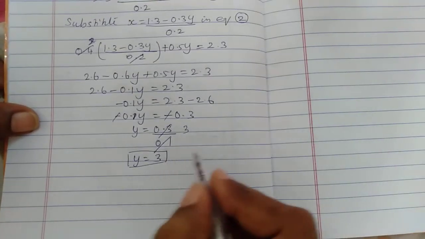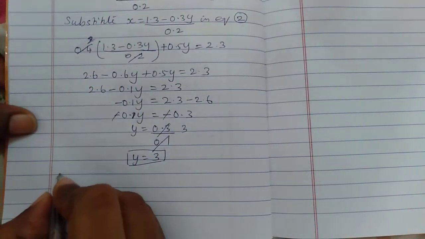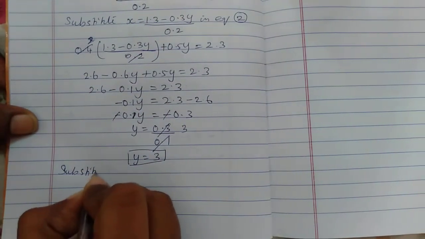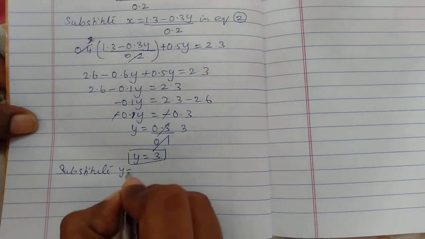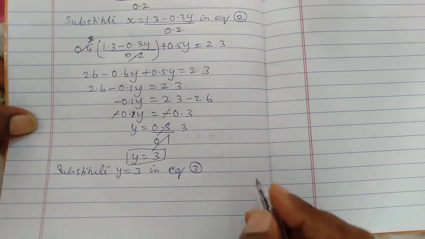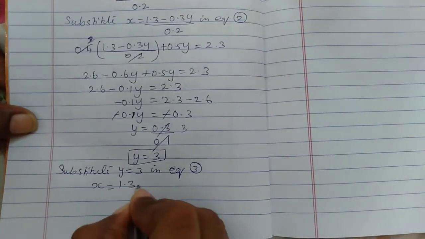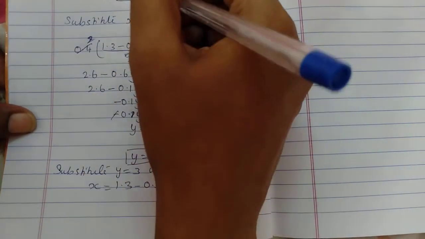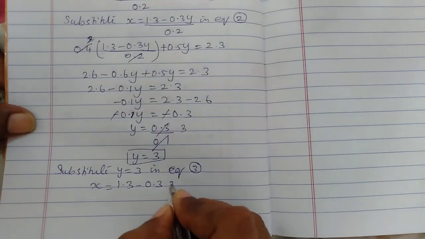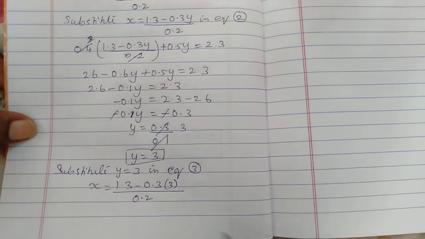Now let's substitute this in equation number 3 to find the value for x. So substitute y is equal to 3 in equation number 3. So here x is equal to 1.3 minus 0.3, in place of y I will write 3, divided by 0.2.